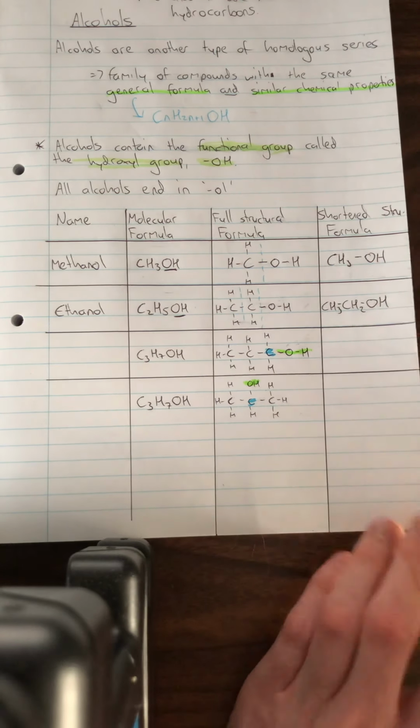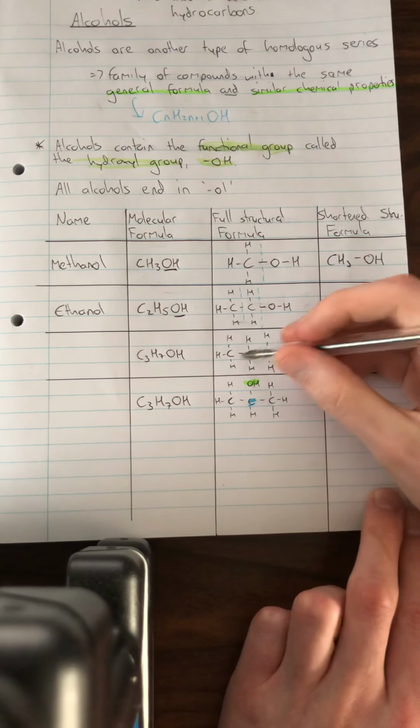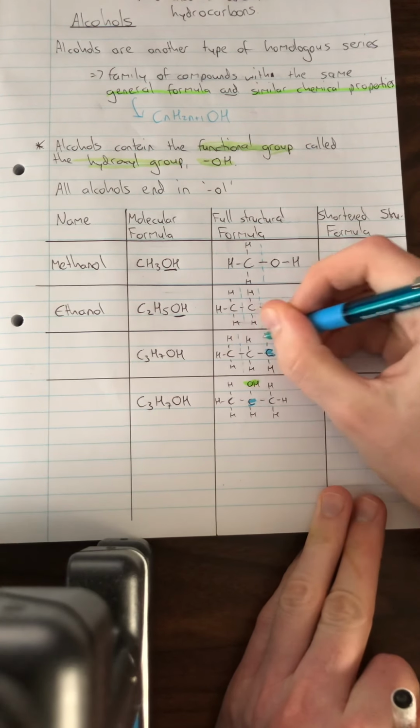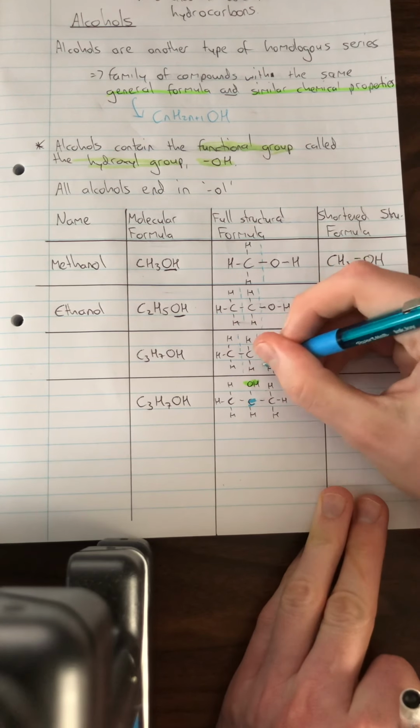Okay, now if I wanted to do the shortened structural formula for this one, again, I'll split this into 3 sections, or 4 sections actually.